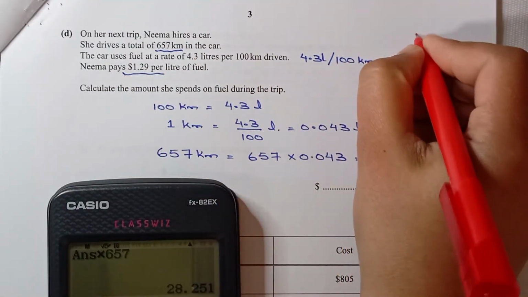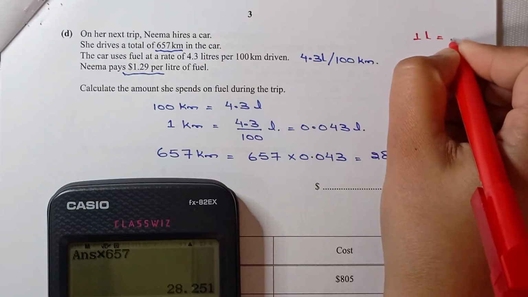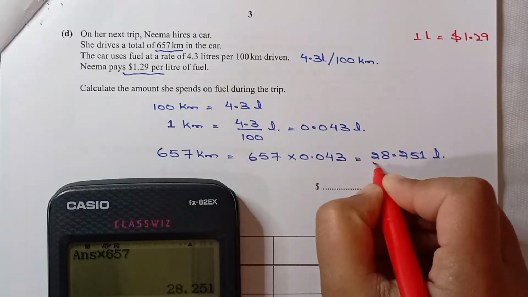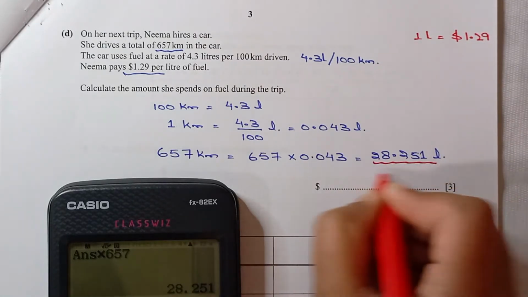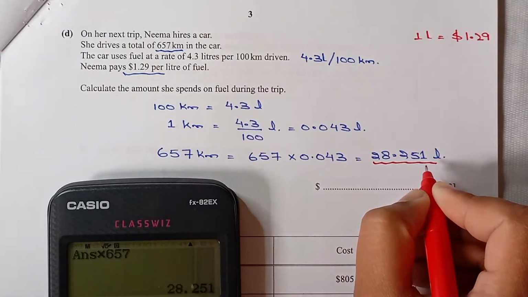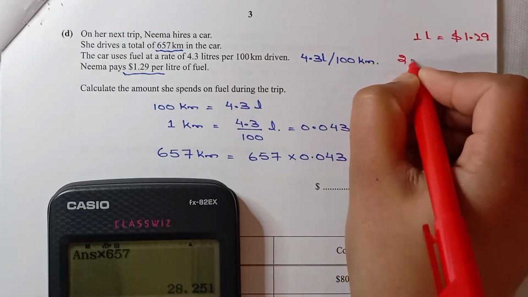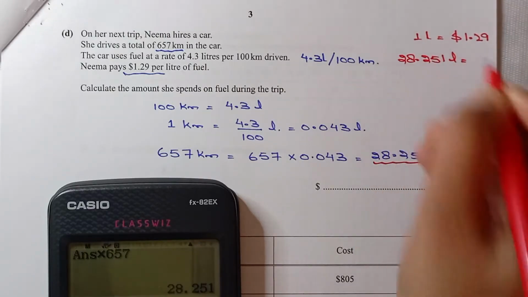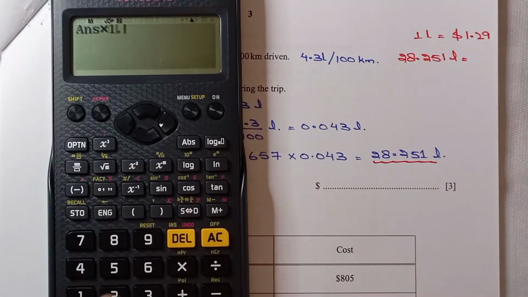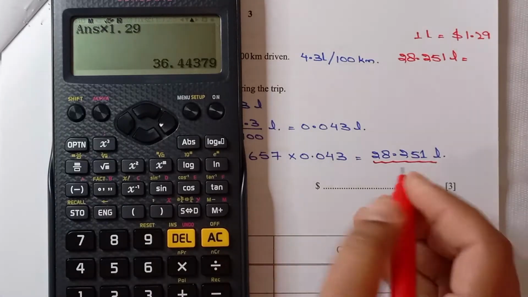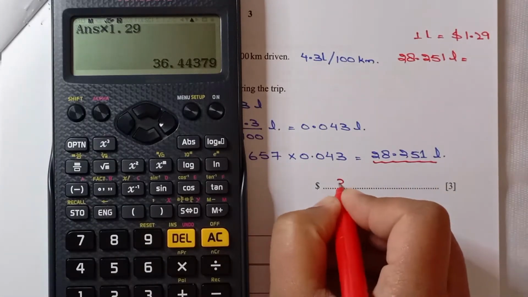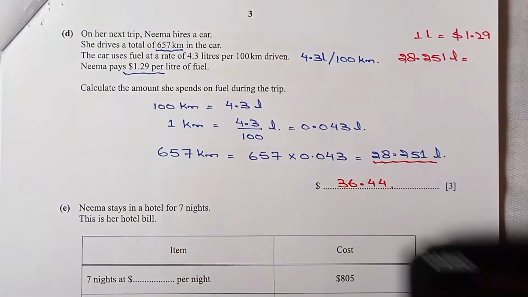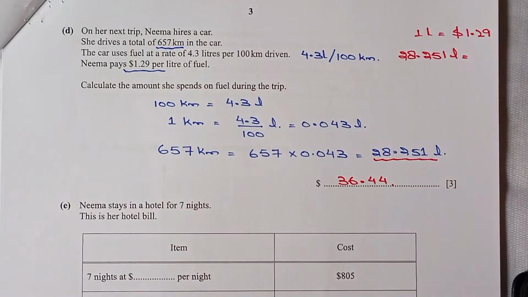Now we are given that 1 liter is equal to $1.29. She used this many liters in her total trip, so 28.251 liters is multiplied by 1.29. In terms of dollars, this would be $36.44, the total money she spent on fuel.